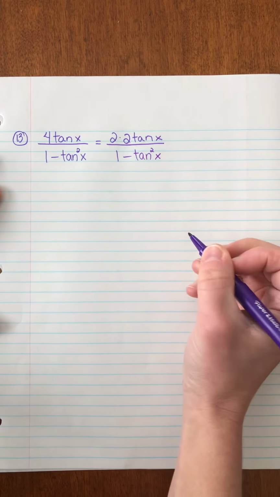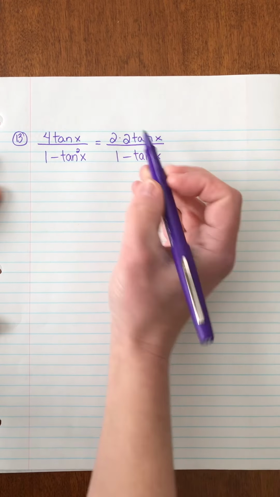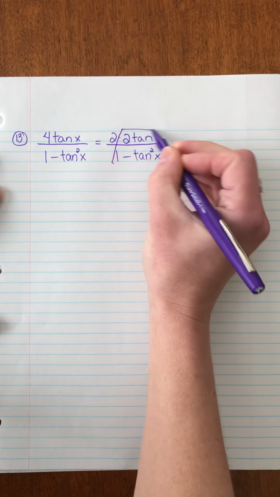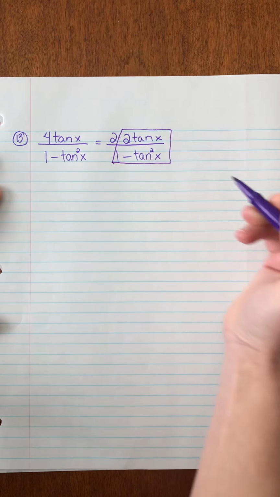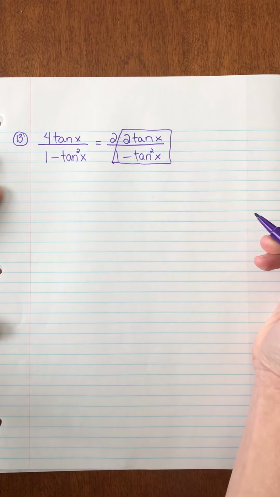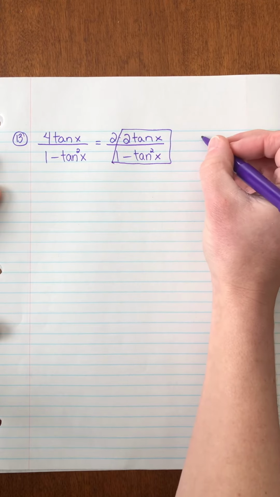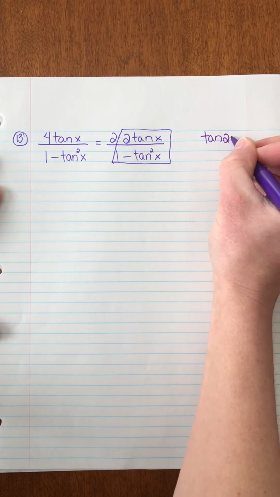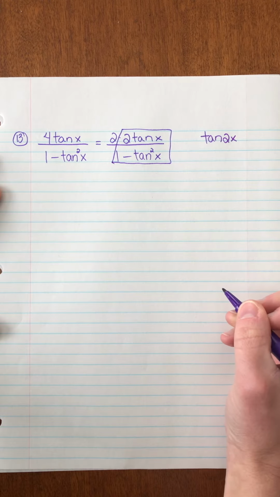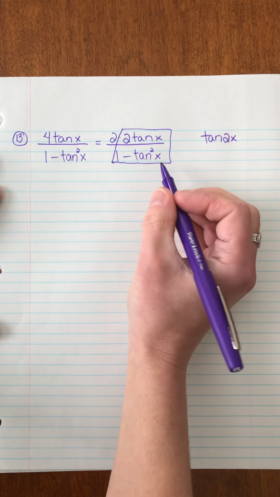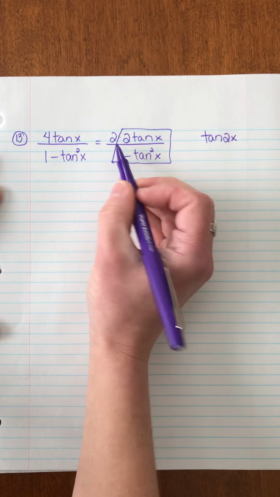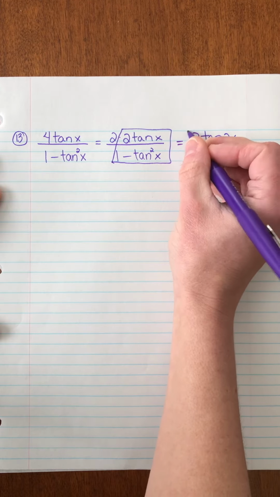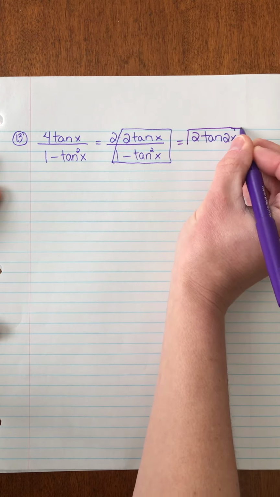Okay, so once we do a little bit of rewriting, so that was 2 times 2, then if you look right here, that is actually the double angle formula for tan of 2 times your angle. So that would be tan of 2x in the box. That's what that would equal. But outside, it's being multiplied by 2, so we're just going to multiply that by 2. And that's your final answer for number 13.